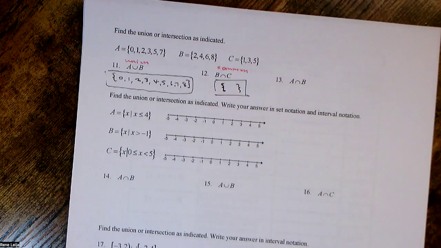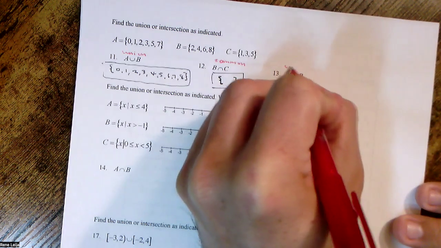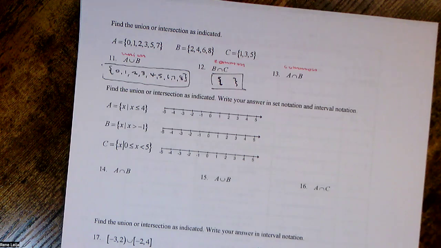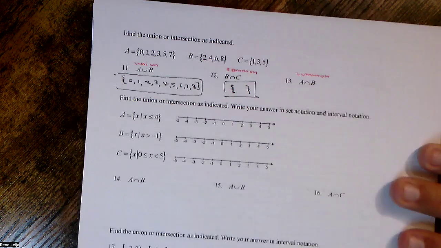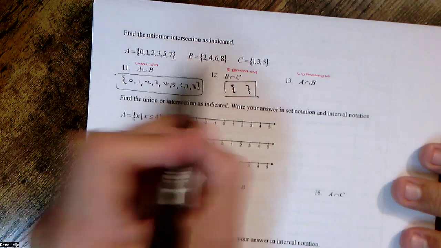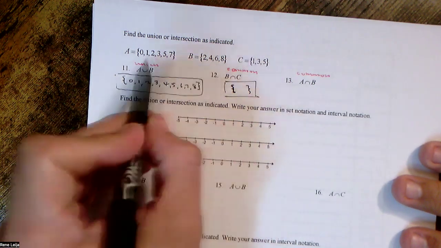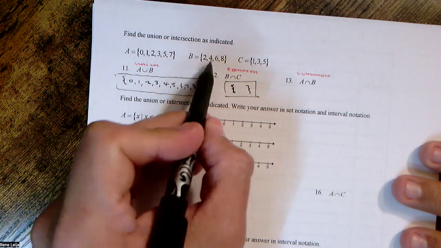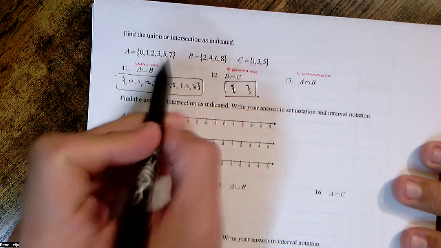Okay. Now for 13, again, it's A intersect B. So we want what is common from set A and set B. So it has to be the same numbers in A and B. Well, A has 0, B does not. A has 1, B does not. A and B both have 2.